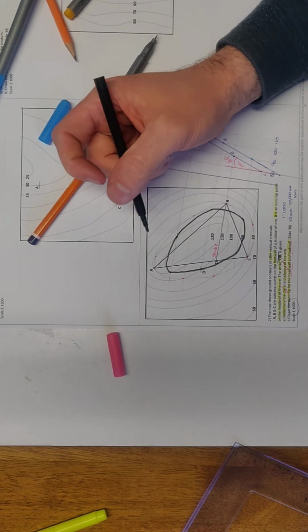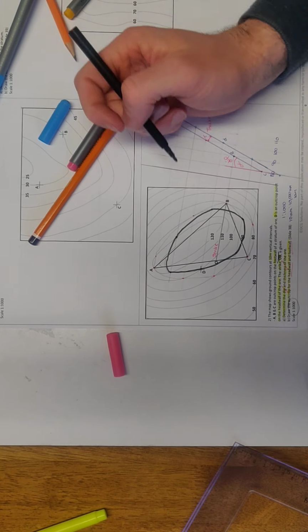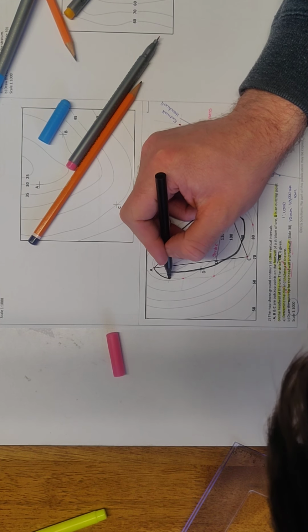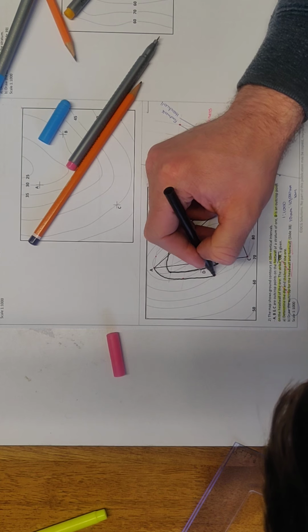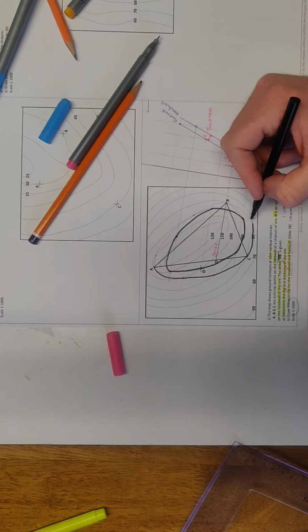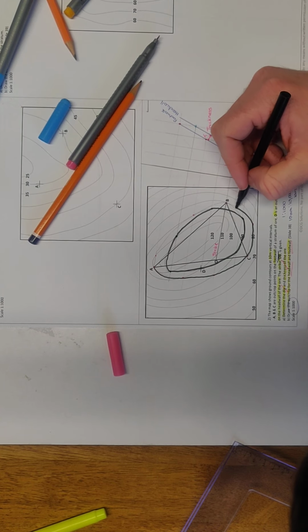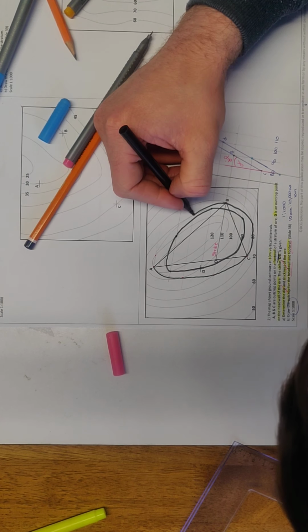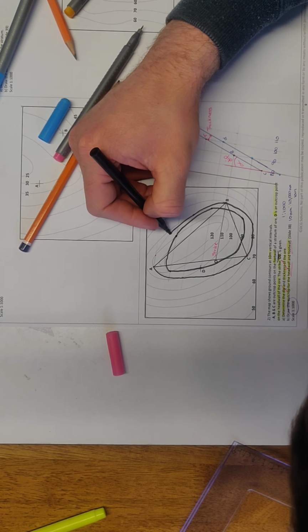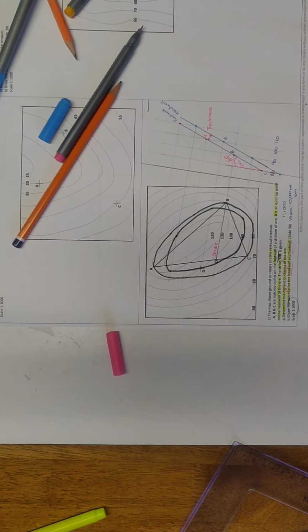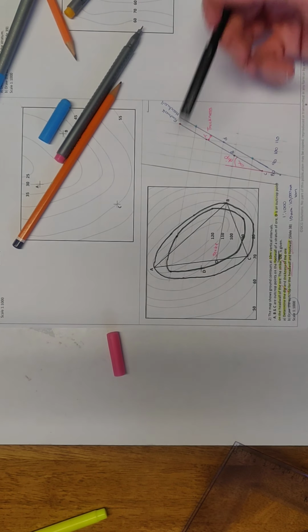Alright, so that's the outcrop of the first one we did. This is the outcrop of the second. Alright, so if we were to look down now, I said we were in a plane flying over this mountain or hill.